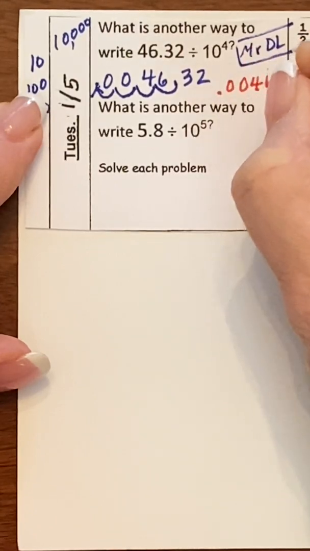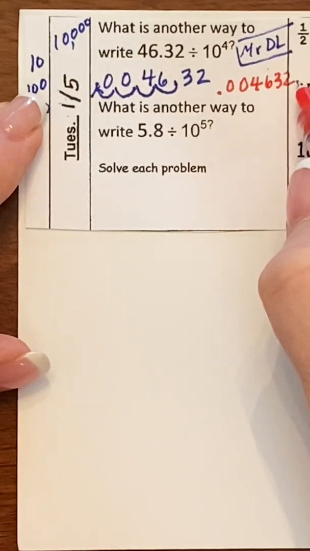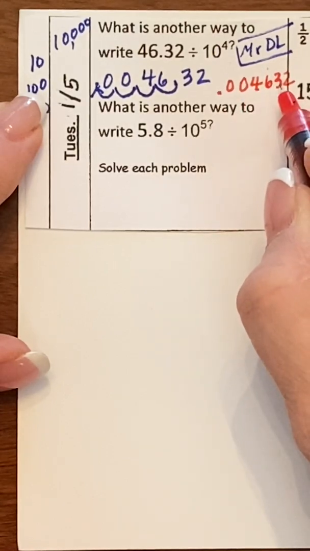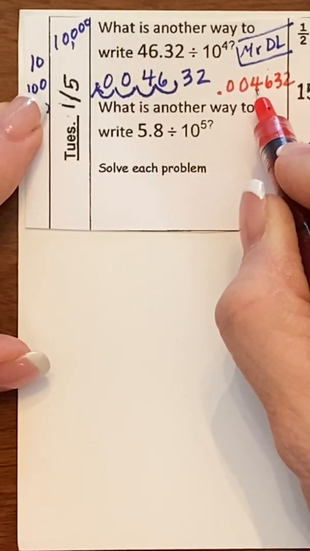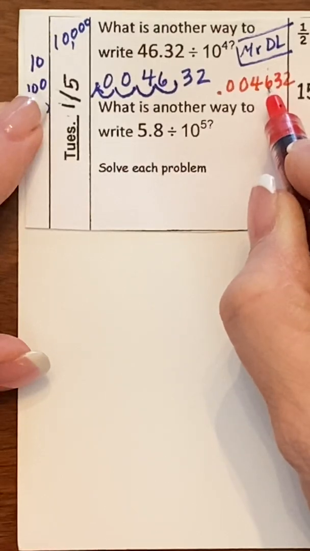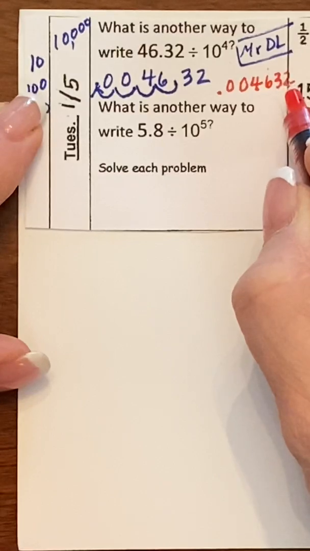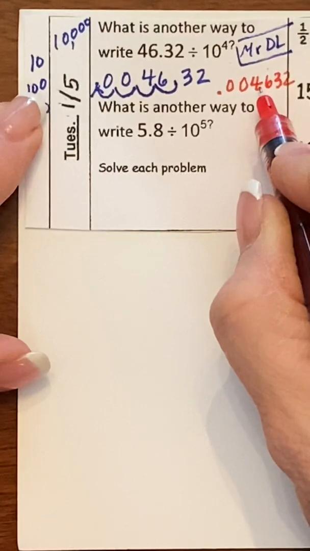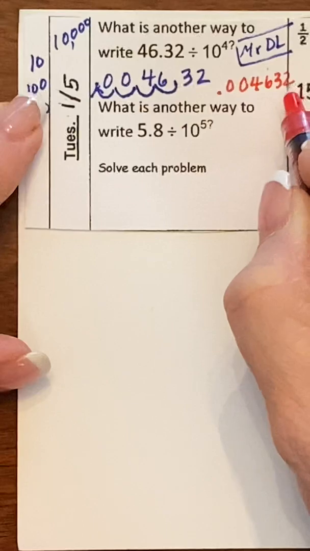you always want to clean it up, is 4,632, but now you have to name what place. Tenths, hundredths, thousandths, 10,000ths, 100,000ths, and then we go to millionths. We'll try that again. Tenths, hundredths, thousandths, 10,000ths, 100,000ths. Oh, then that's millionths.